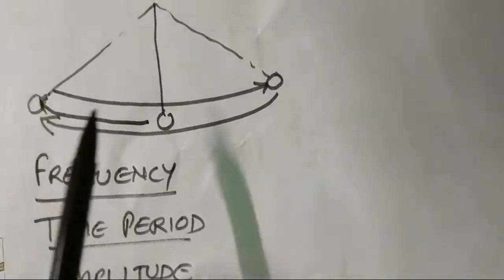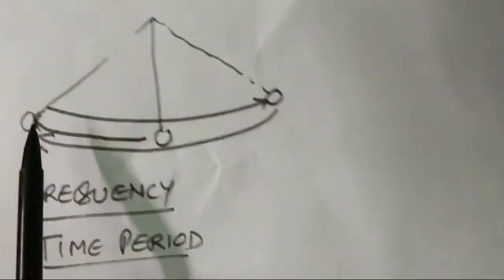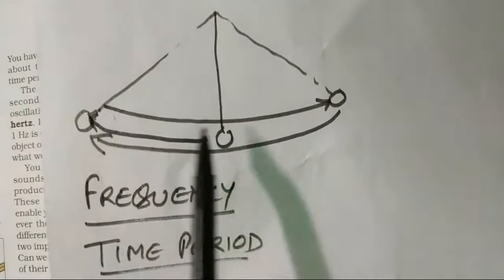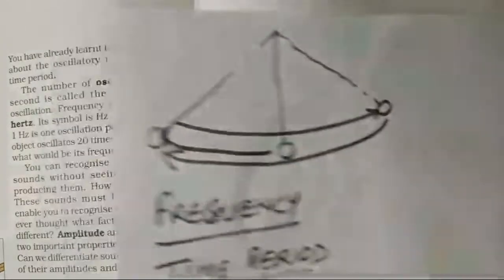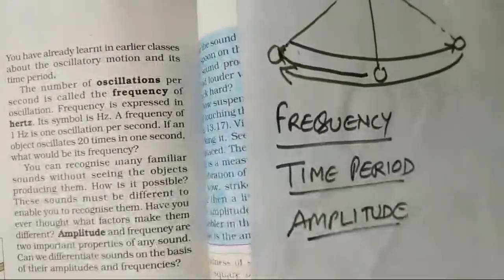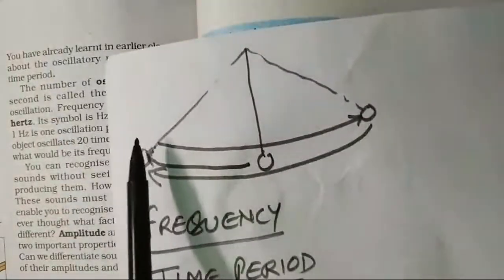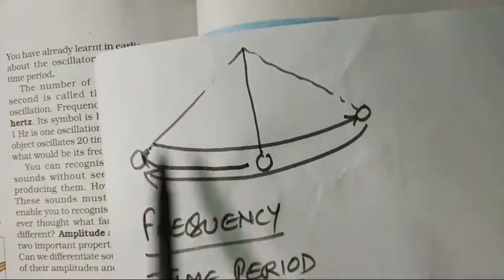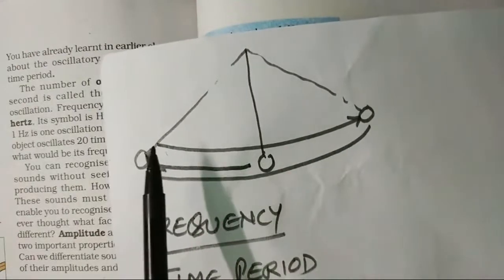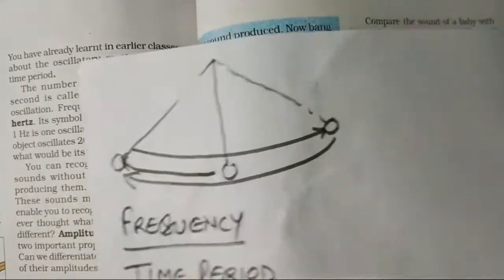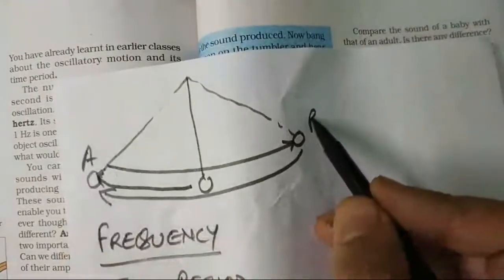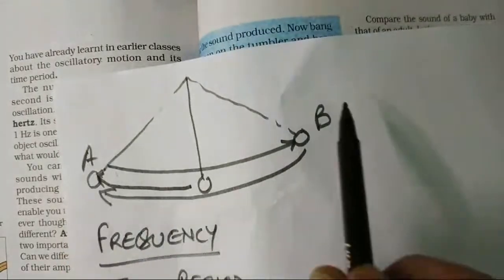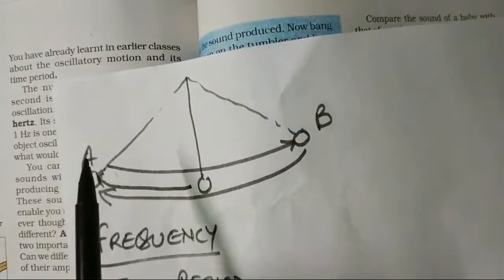Like if we take the example of this pendulum, the pendulum goes from one point to the other point and comes back. When it starts from point A, goes to point B and then comes back, that is called one oscillation.